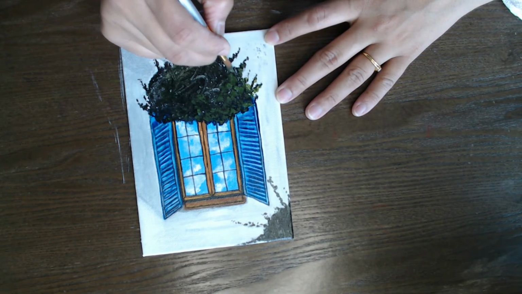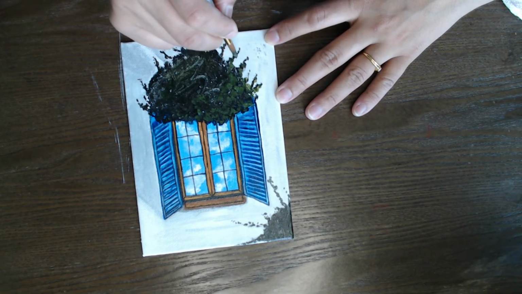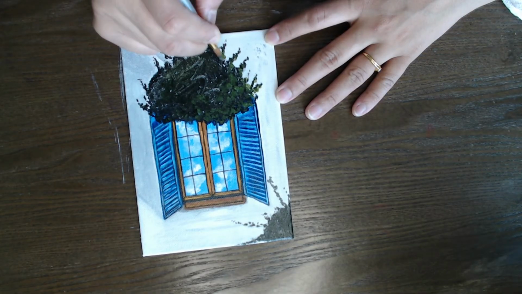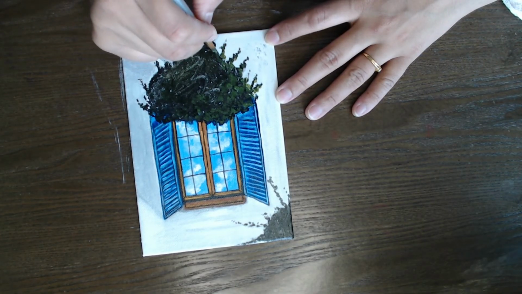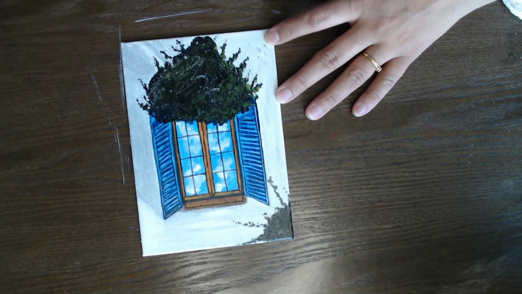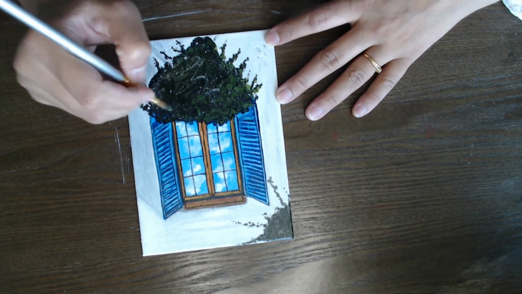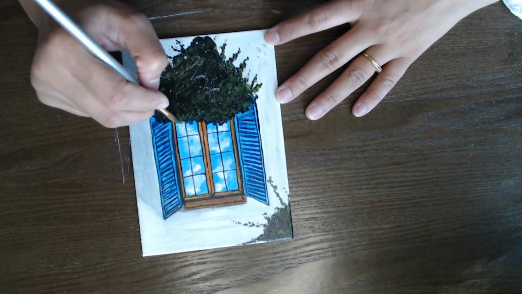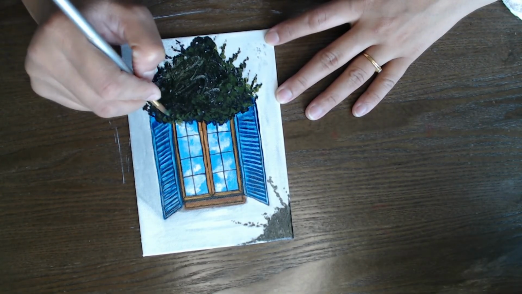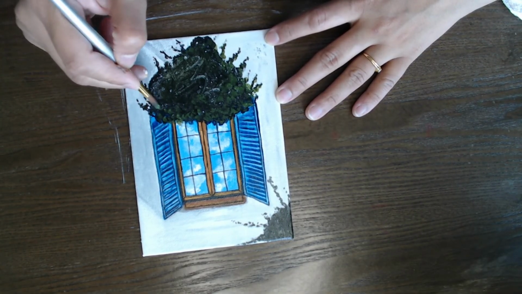So I'm randomly just using that reference and randomly putting over the leaves here. It is almost done.